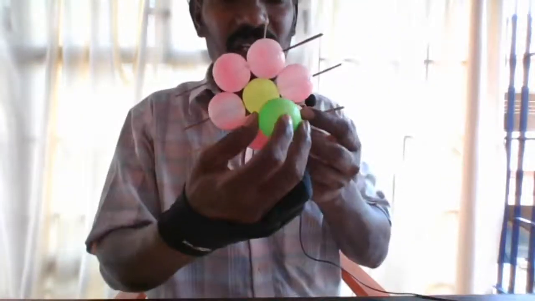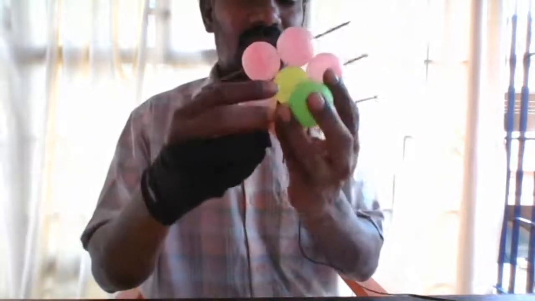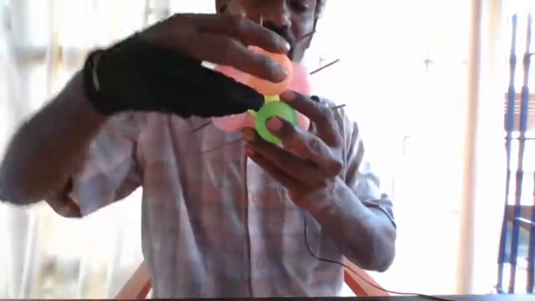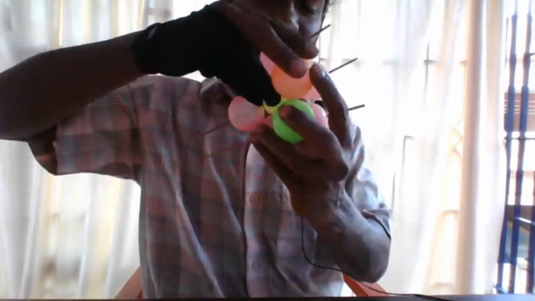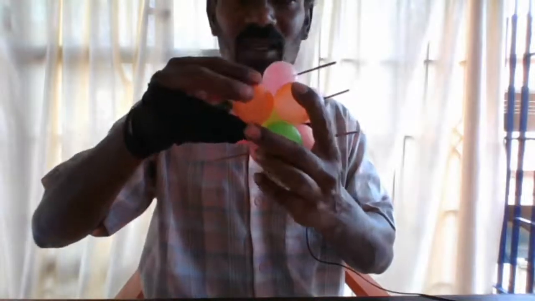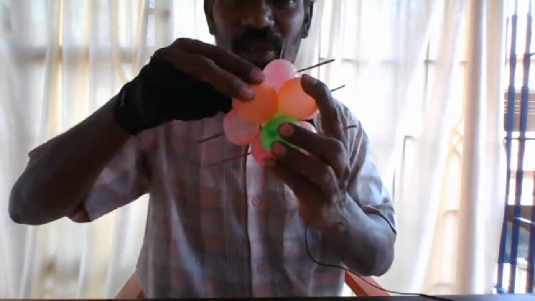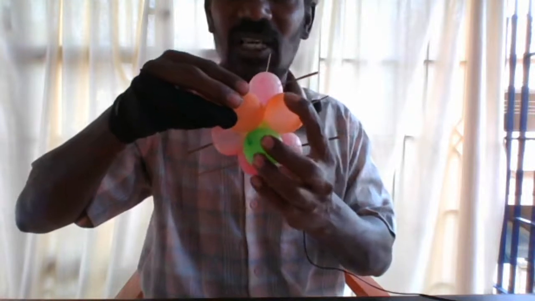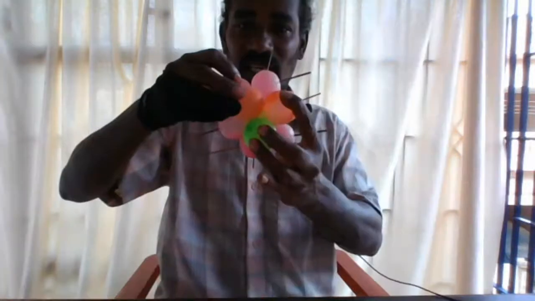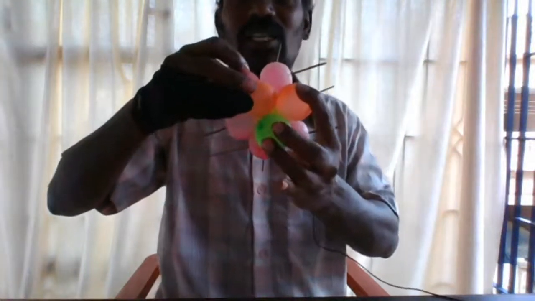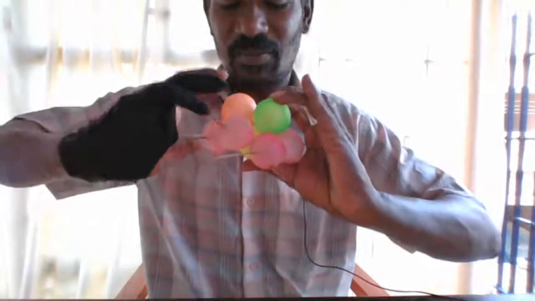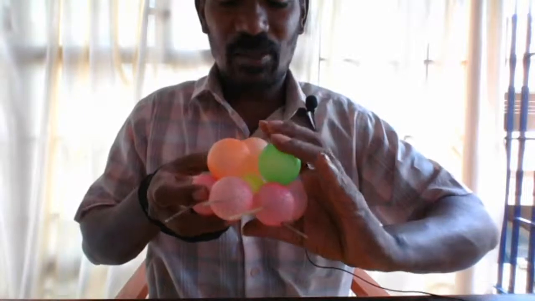We will keep second layer particles like this. We are keeping second layer particles in this way. So we placed second layer particles like this. What void is created? That we will see. Now we will see what void is created, that point we have to see.